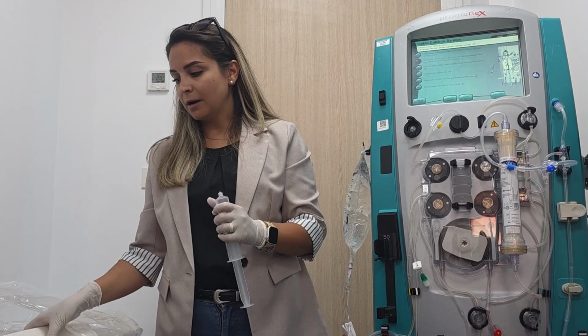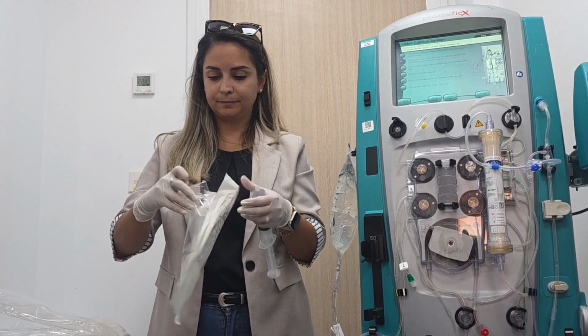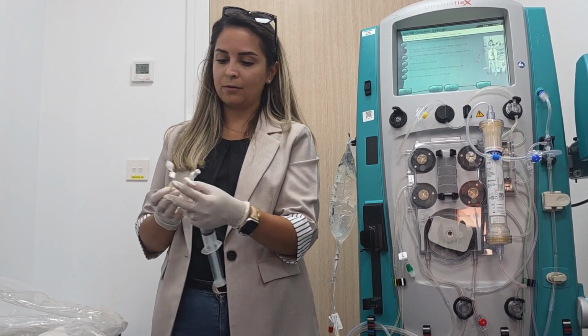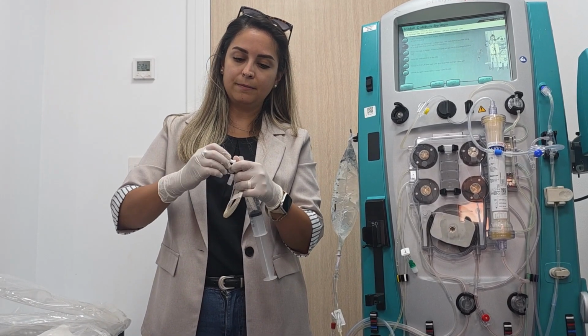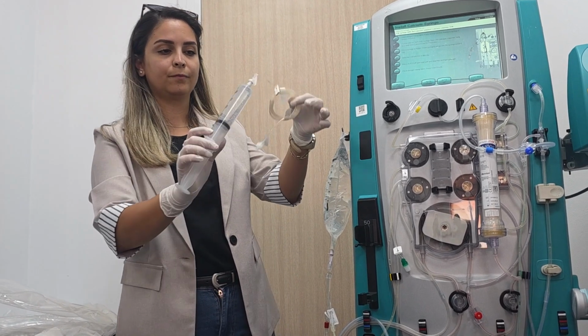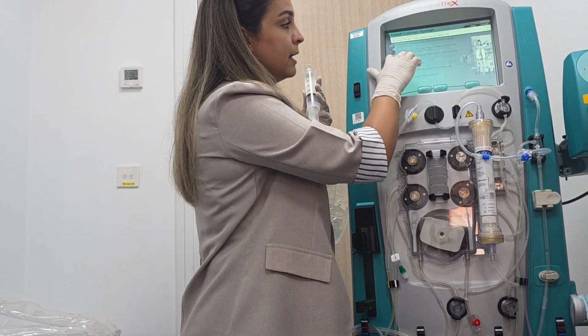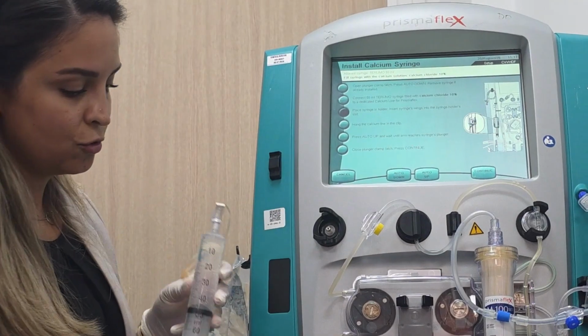Okay? Now, here is the syringe line. Here we will connect it to the syringe. Now, next, place the syringe holder, insert the syringe wings into the syringe holder slot.